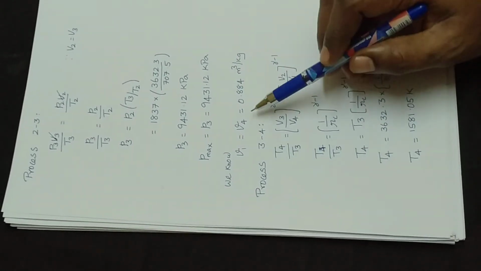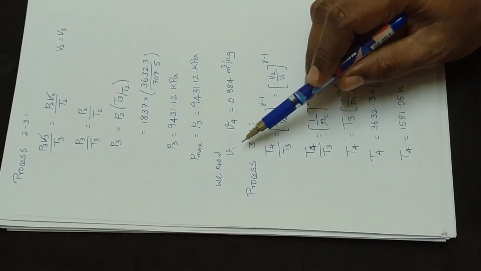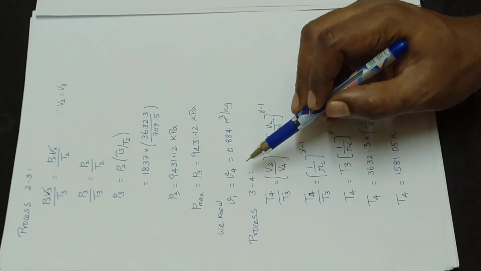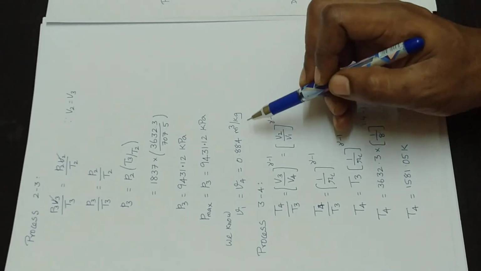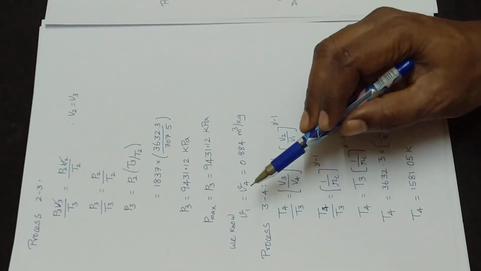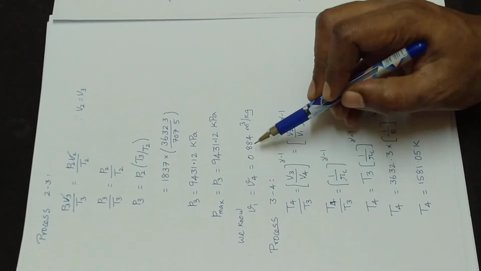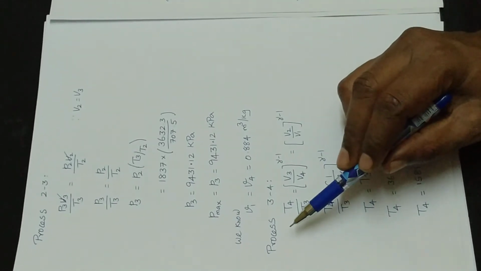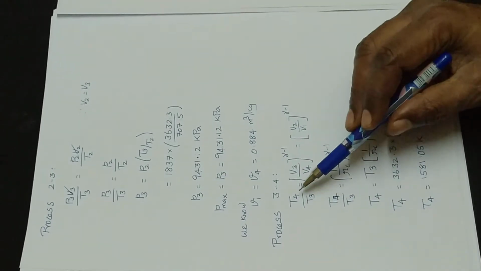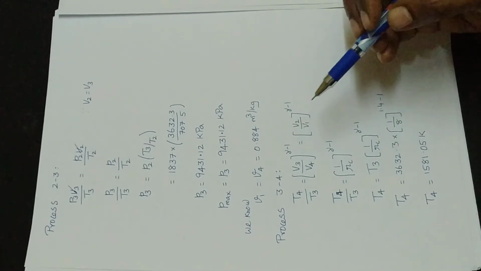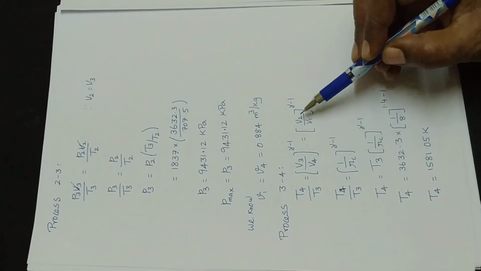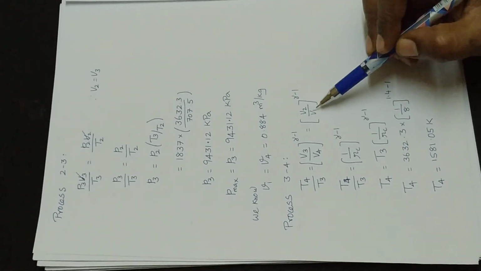We know V1 is equal to V4. So V1 is equal to V4 is equal to 0.884 meter cube per kilogram, because we already found V1, so we give the same value for V4 also. When we consider the process 3 to 4, T4 by T3 is equal to V3 by V4 power gamma minus 1. V3 is also equal to V2 and V4 is equal to V1.